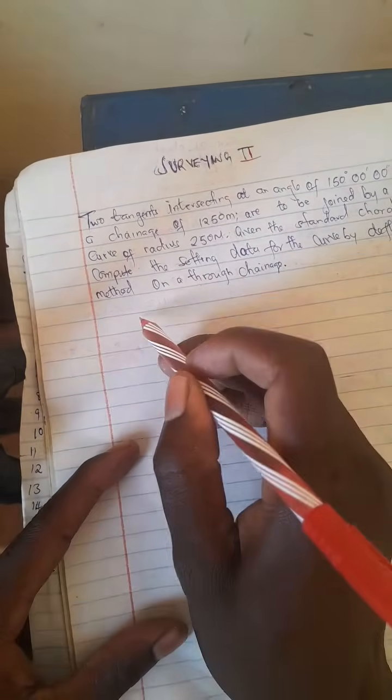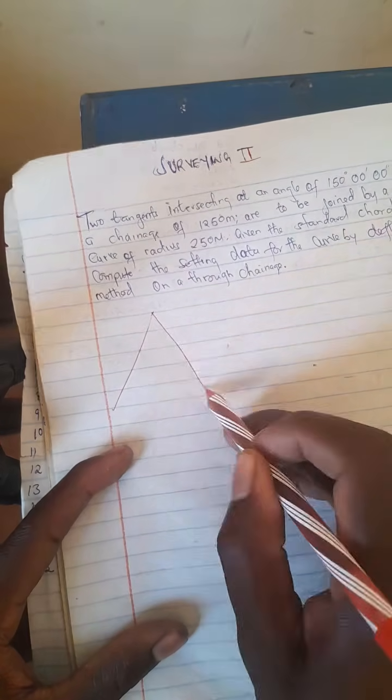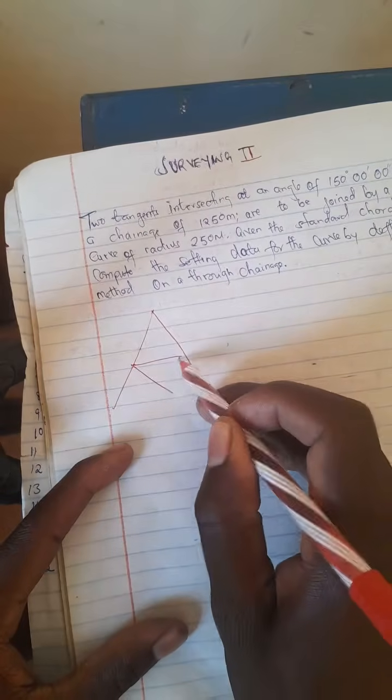Before we tackle this question, let's sketch a simple curve.